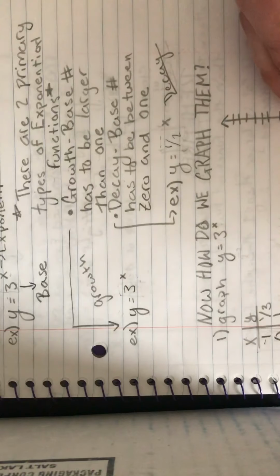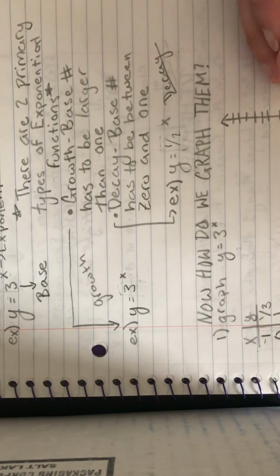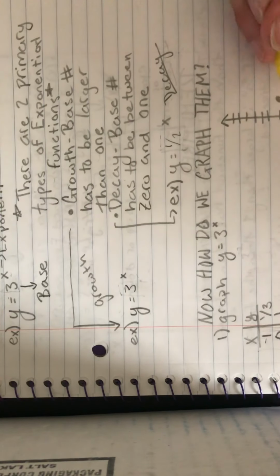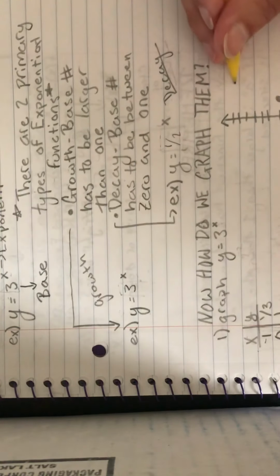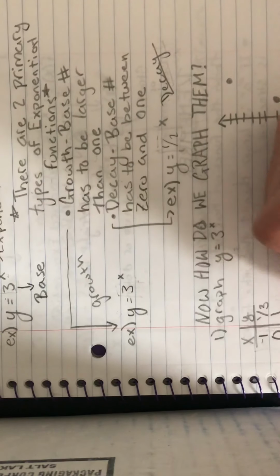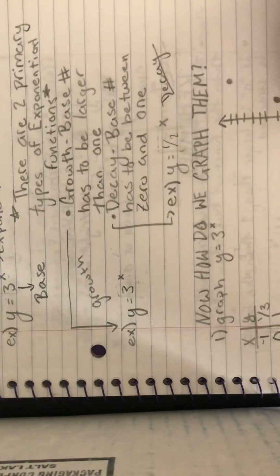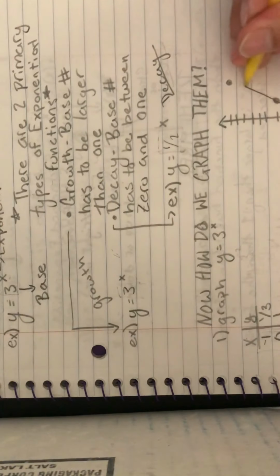And then 0, 1, right here. 1, 3, right here. And then 2, 9, that's all the way right here. And so this would be a growth function, like we said up here, and it's going to look like that.